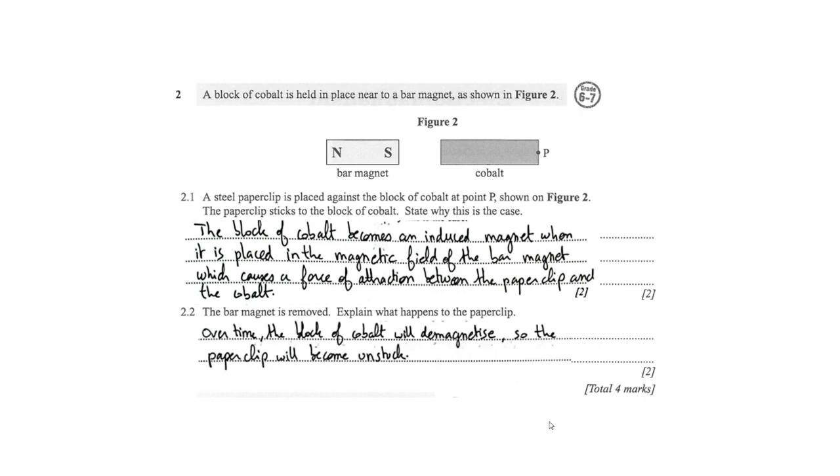The bar magnet is removed. Explain what happens to the paperclip. Over time, the block of cobalt will demagnetize. All the domains are going to start being random again, so the paperclip will become unstuck and fall.